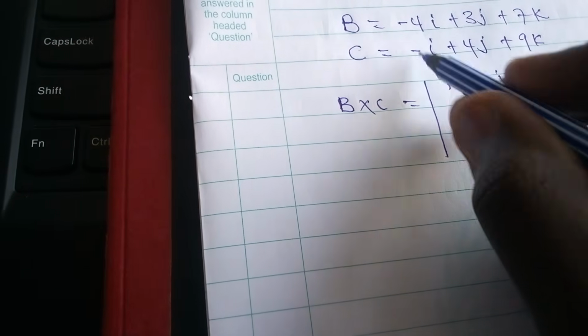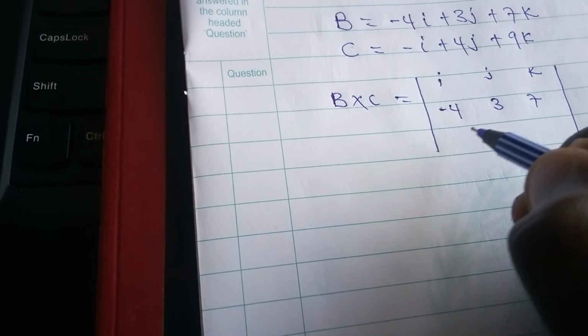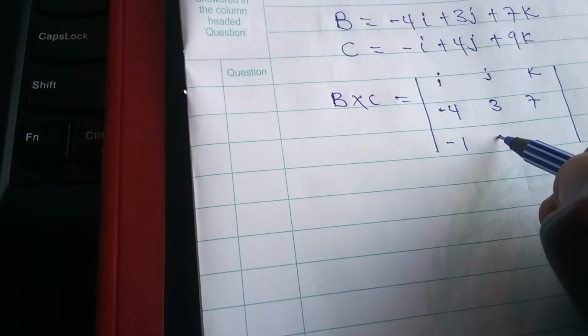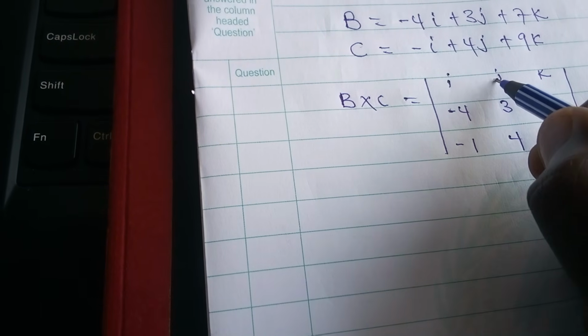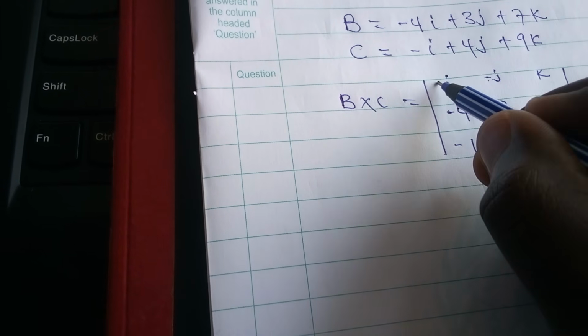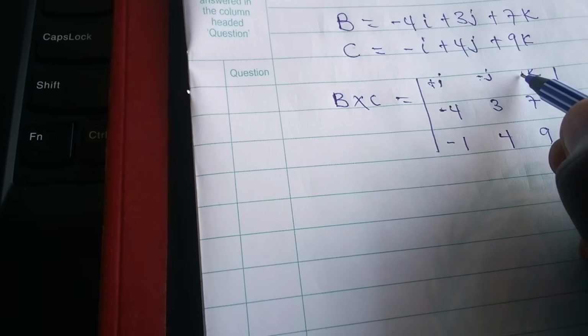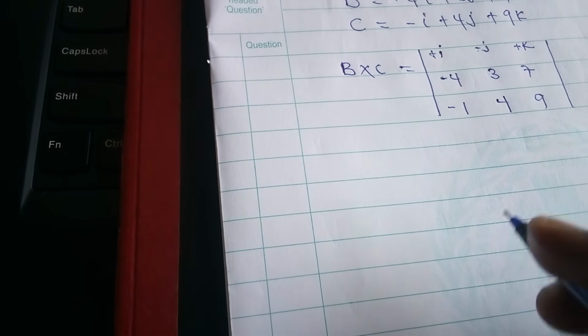That is the coefficients negative 4, 3, 7, and then negative 1, 4, and then there is 9. So make sure that this j is negative, so it's positive, negative, positive, and then you start calculating.